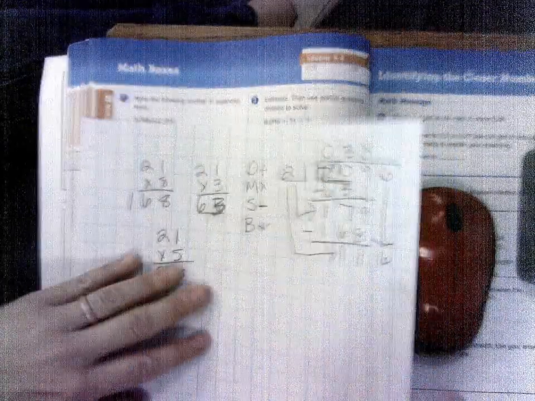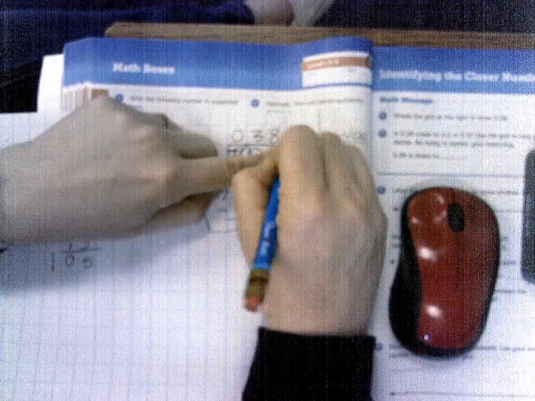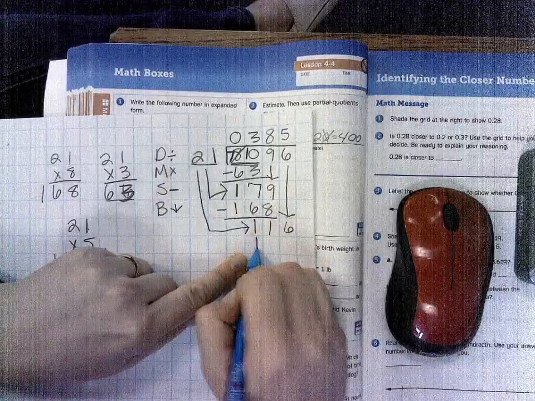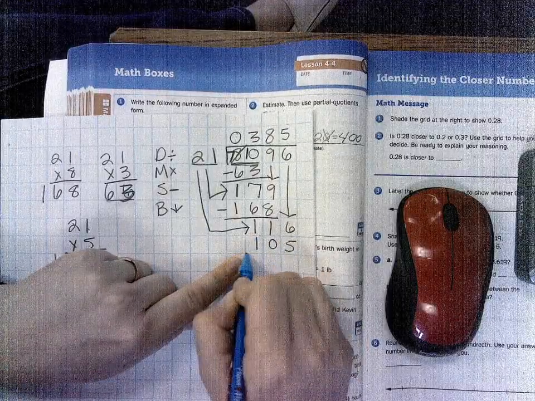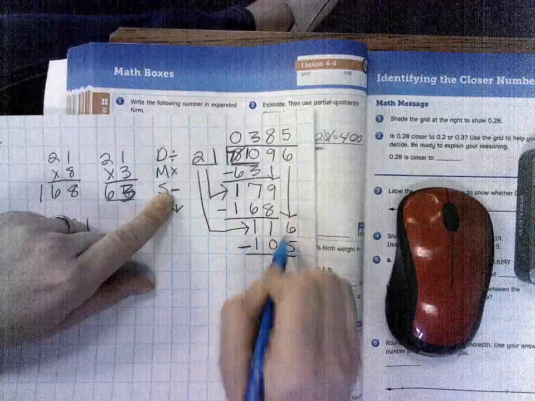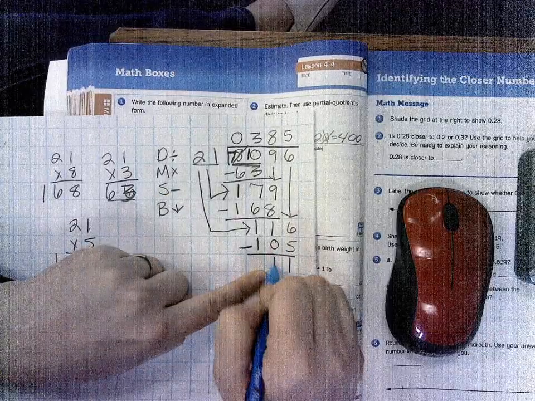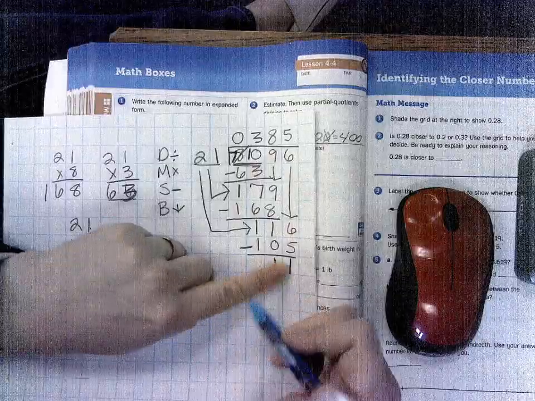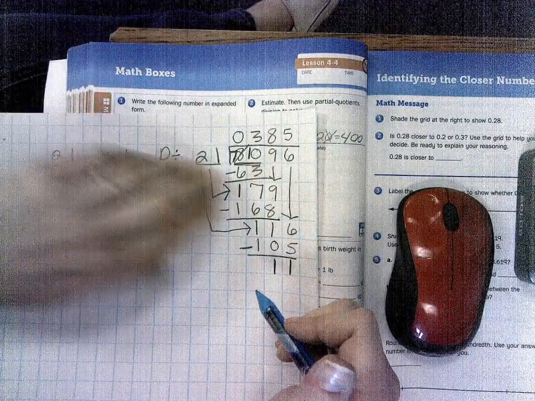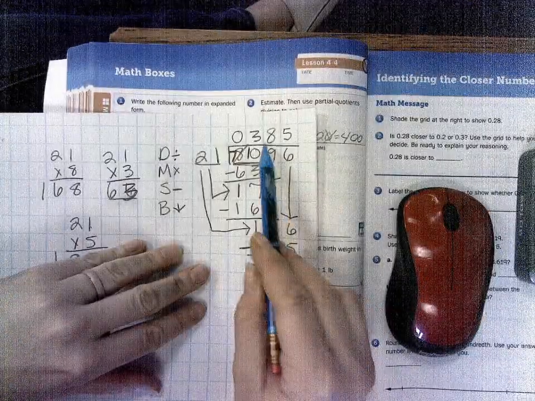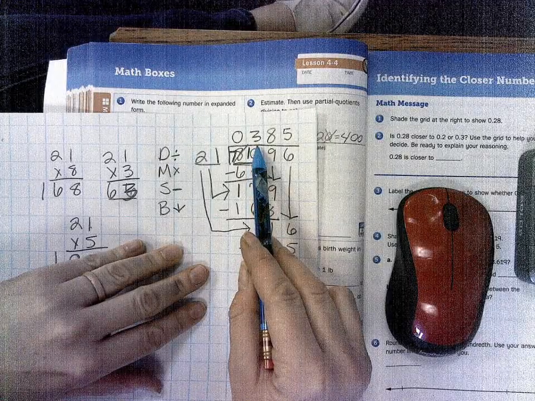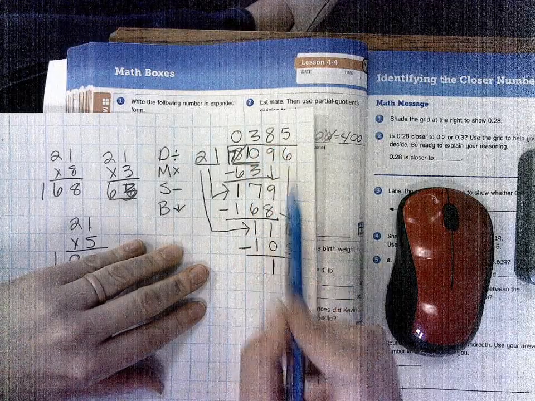Okay, so now I'm going to divide, which would be 5. And then I multiplied and got 105. Now I subtract. And then I bring down. Once you have nothing to bring down, you're done, if you're not doing decimals. Or even if you're doing decimals, sorry. I have 385 and my remainder is 11.